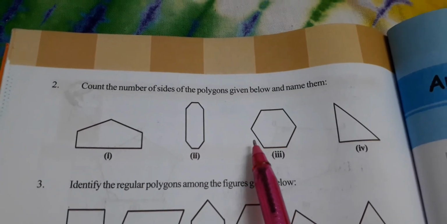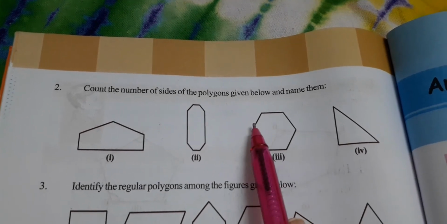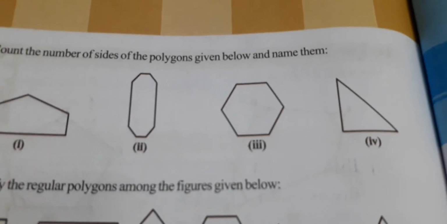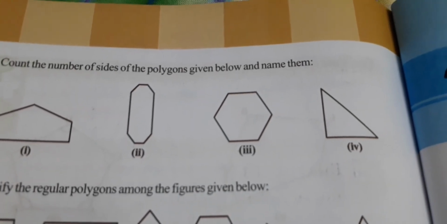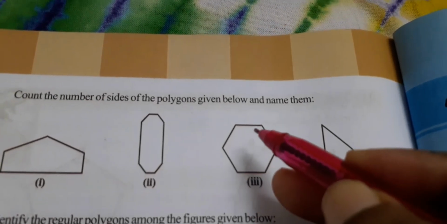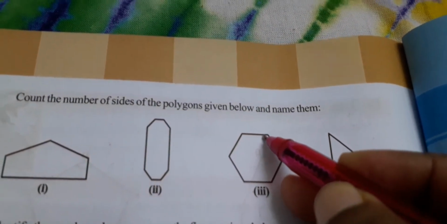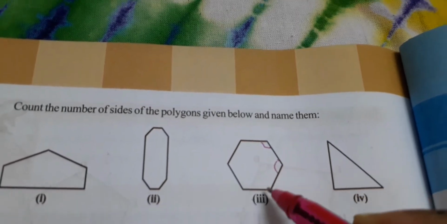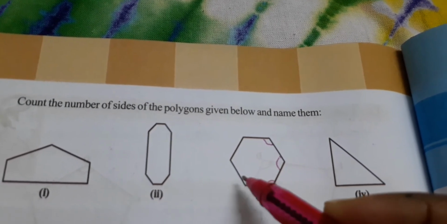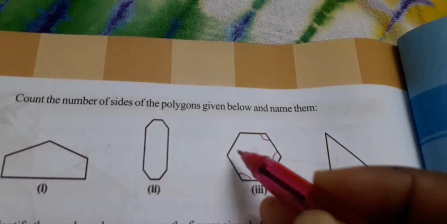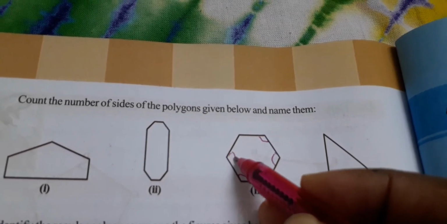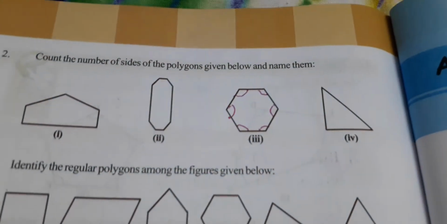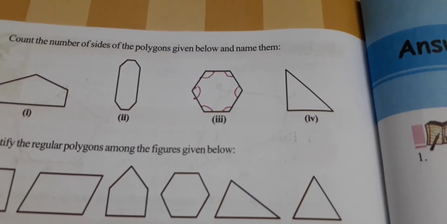Now see here one. 1, 2, 3, 4, 5, 6. Wow, 6 sides. And observe carefully. All six sides are of same size, as well as the angles are also equal. See the angle, the separation between these two sides. Same, everywhere same. So therefore it is a regular hexagon. It's a regular hexagon. Now look at this triangle.